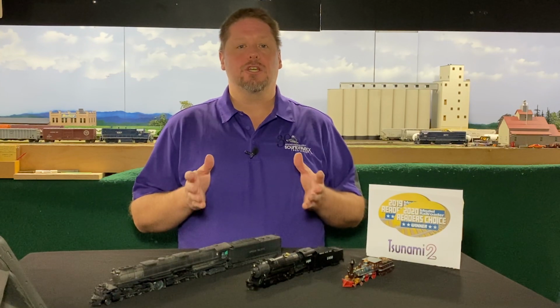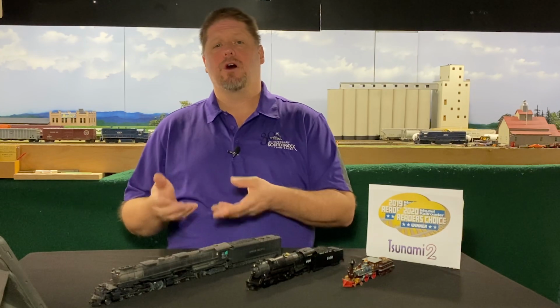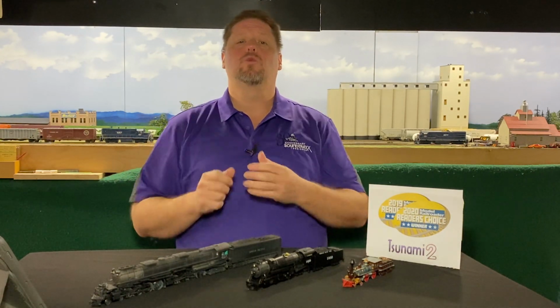The other variable was that a lot of times engineers would have their own whistle. They would climb up onto the locomotive, take the existing whistle off, and install their own. That way they could have their own personal whistle, and it would add a little bit of extra personality.